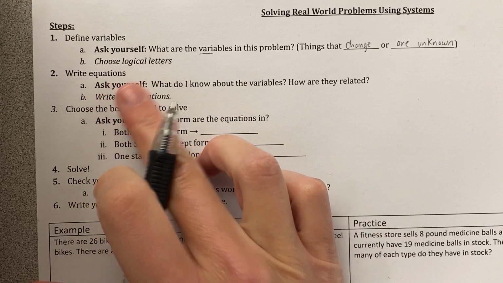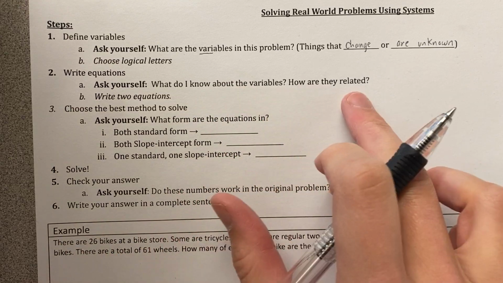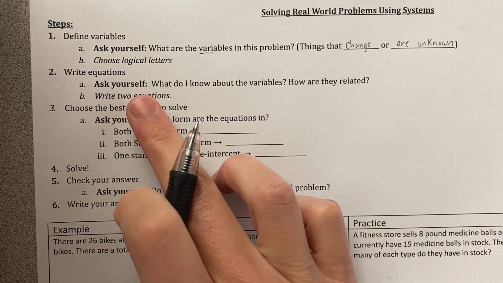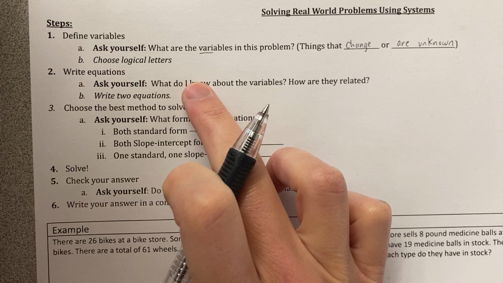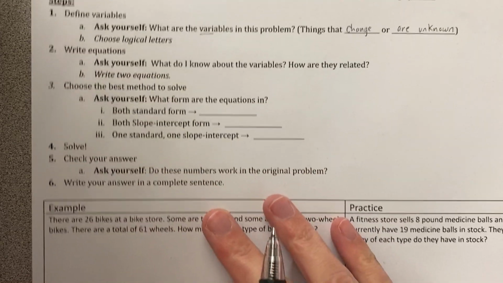Okay, then you're going to write your equations. You're going to ask yourself, what do you know about the variables and how are they related? You're going to write two equations that express this relationship. This is the hardest part, and you'll see examples.